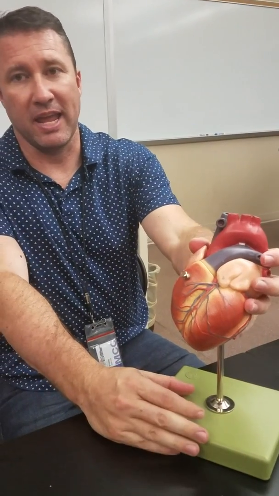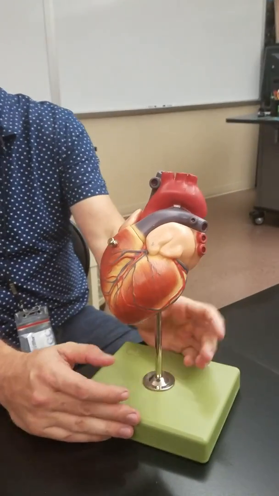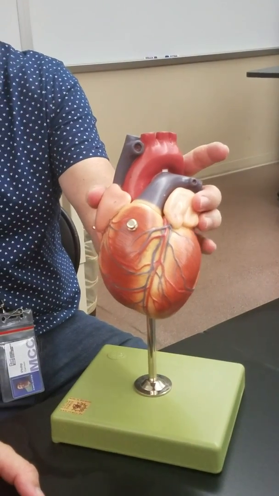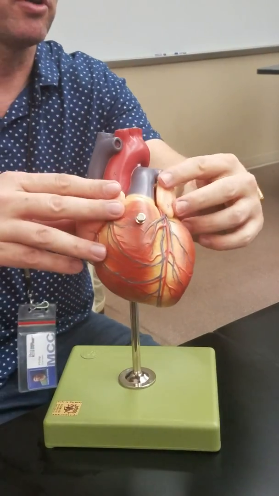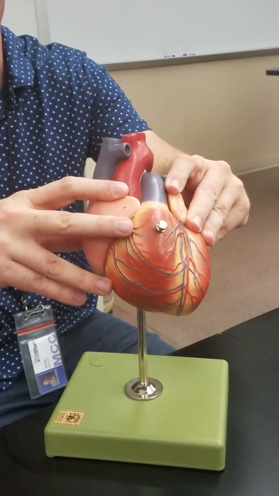So the heart is found in a structure called the mediastinum. It is just left of the center of the heart. You have the base, which is superior to the apex, which is inferior. The heart has got 4 chambers. You have 2 atria and 2 ventricles. Both of the atria are covered by these ear-like structures called the auricles.